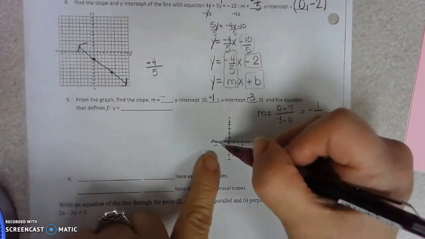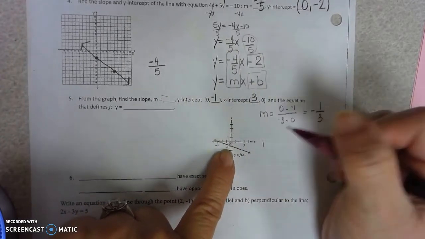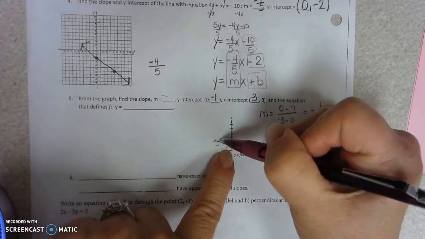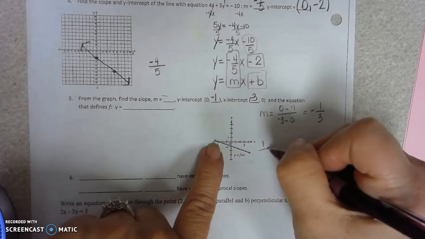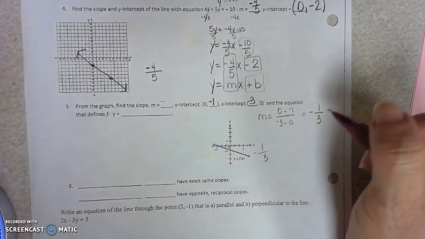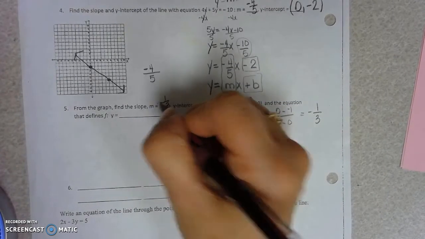Or you could count. You could go up 1 and then you can go back 3 on your own line. So either way, you could figure it out. So slope is negative 1/3.